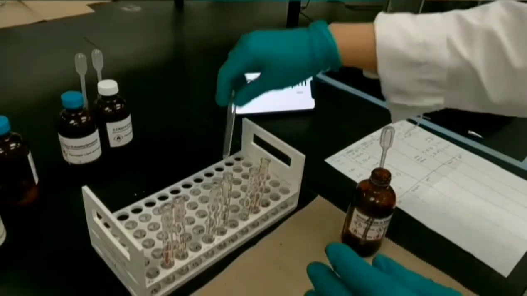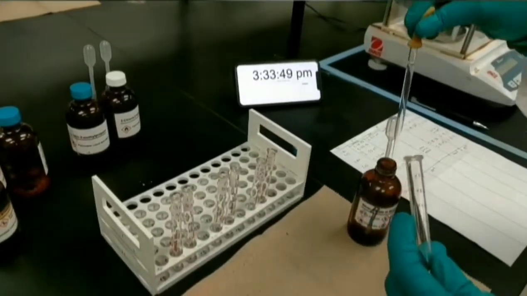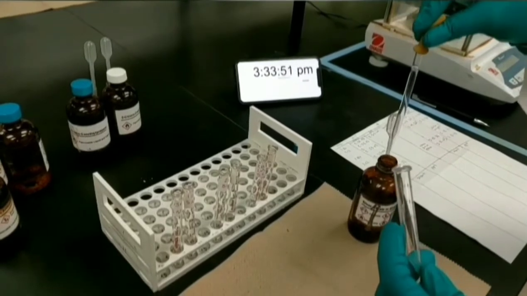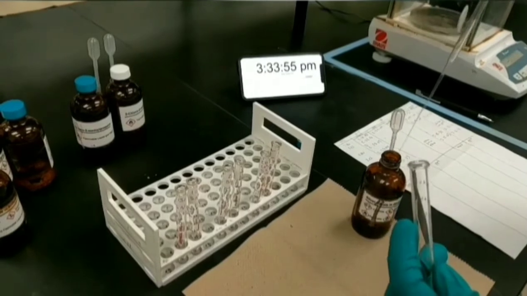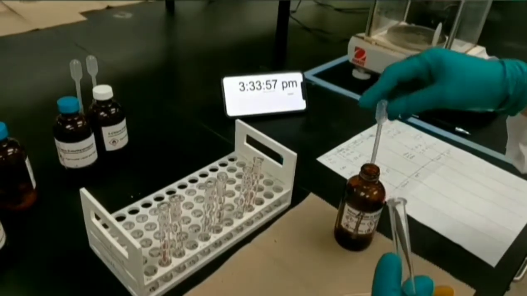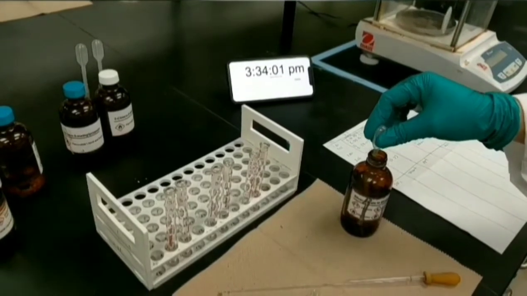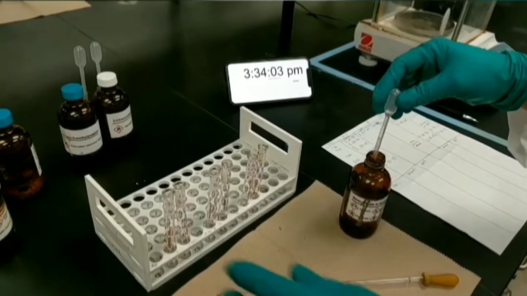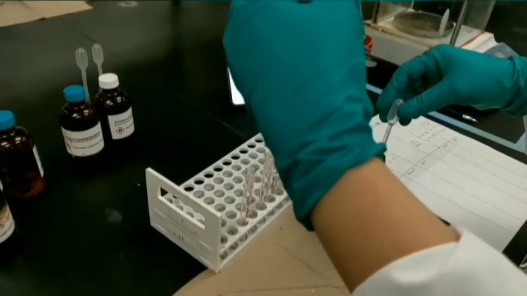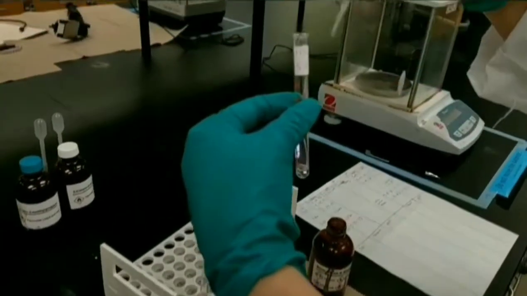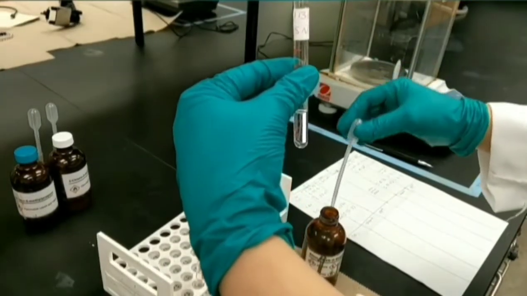In SN1 reaction, our nucleophile is a 1% solution of silver nitrate in ethanol as a solvent. This time for taking and transferring 1 ml of nucleophile, I'm using a 1 ml plastic pipette. Our first substrate is 1-bromobutane. I'm going to add 1 ml of nucleophile to it. Record the time immediately.